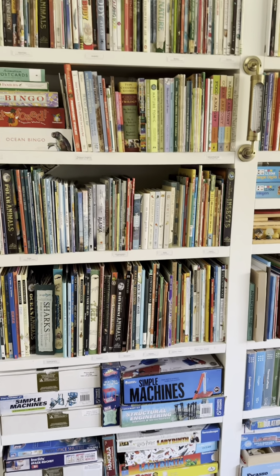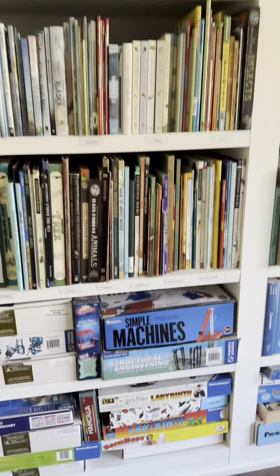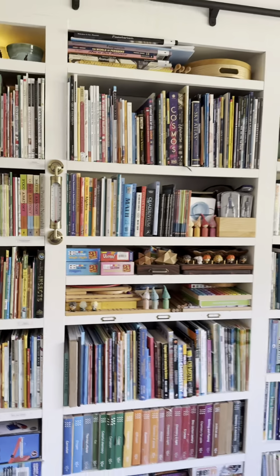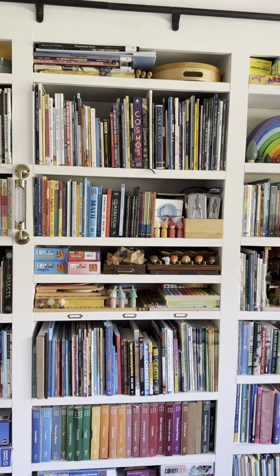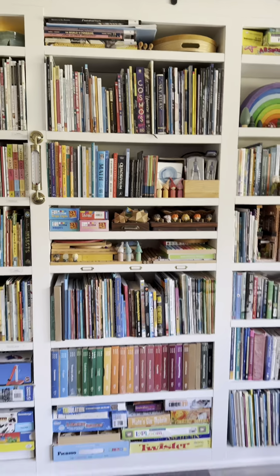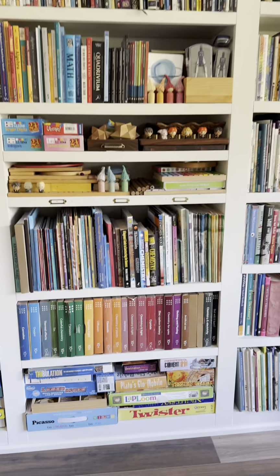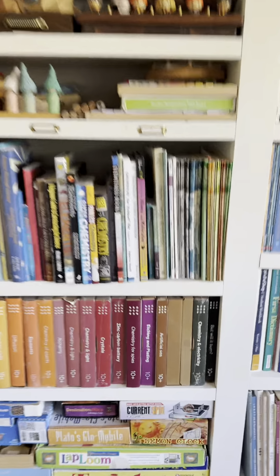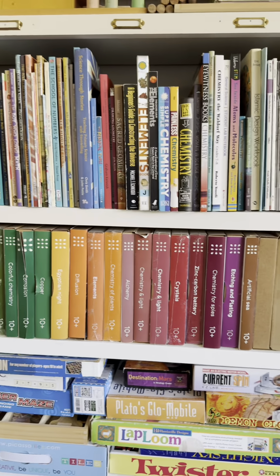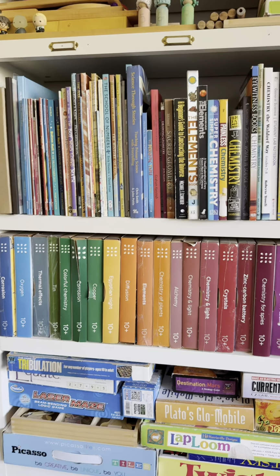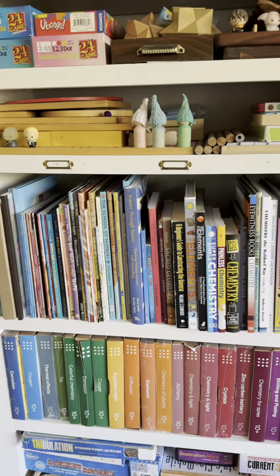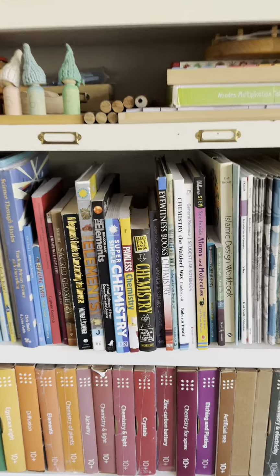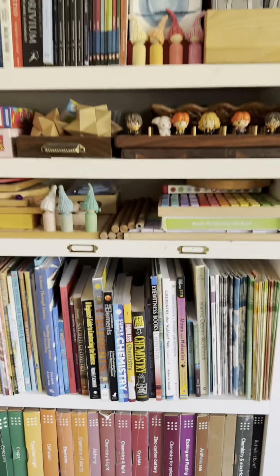It's not perfectly aligned. There are some resources here that we use for physics, but our physics, our chemistry, and our astronomy and math are all in this bookcase here, with some games at the very bottom. And then all of these chemistry resources here are kits from Mel's Chemistry. Then we have our math resources, as well as some chemistry resources.